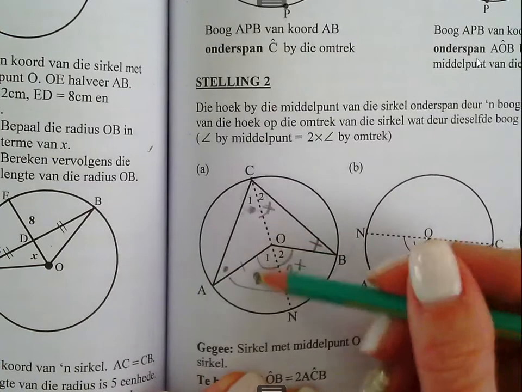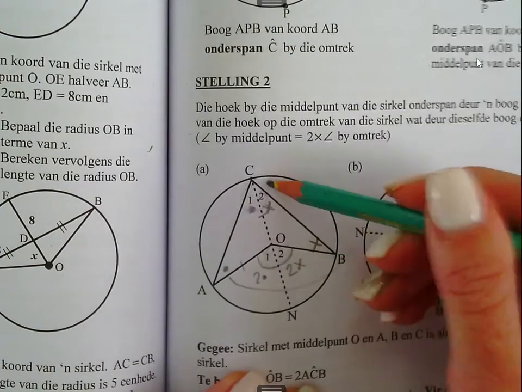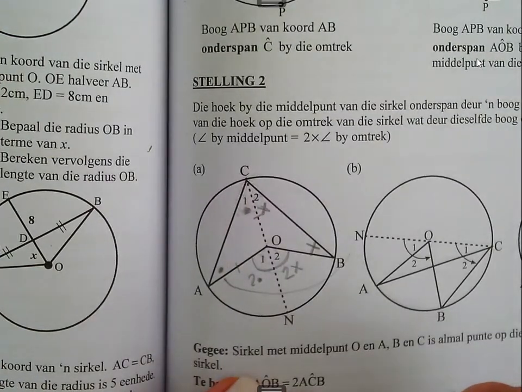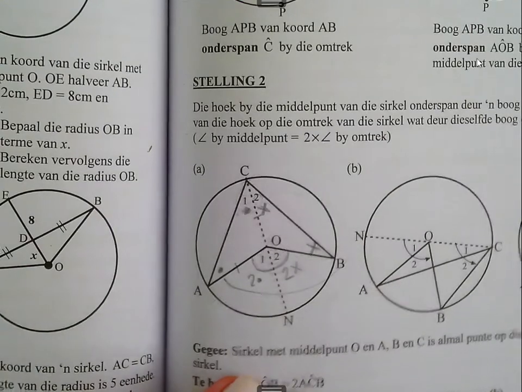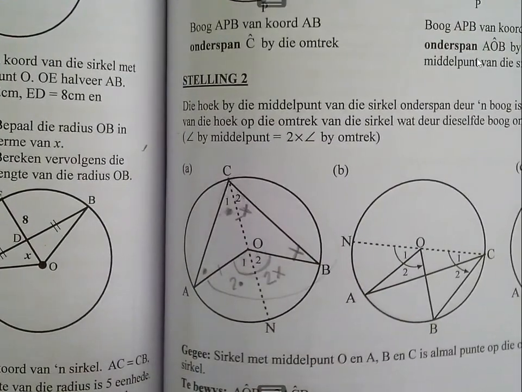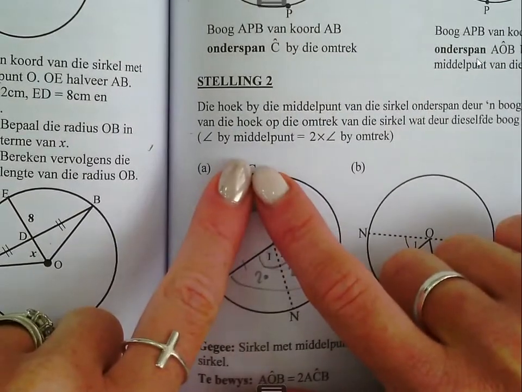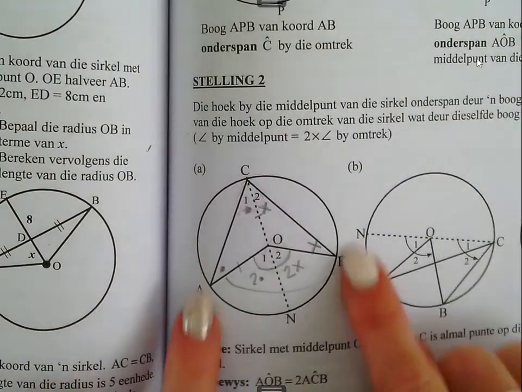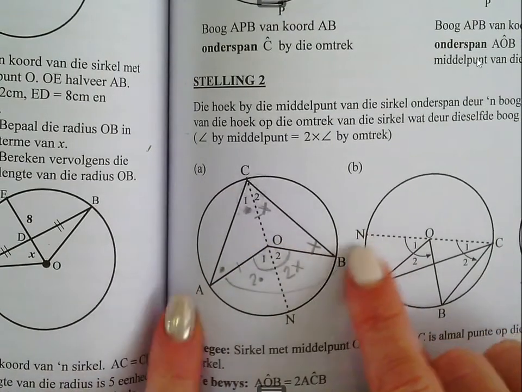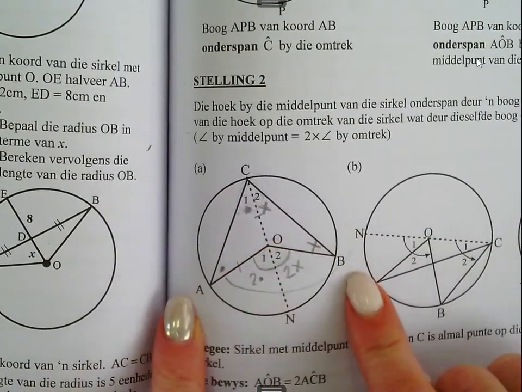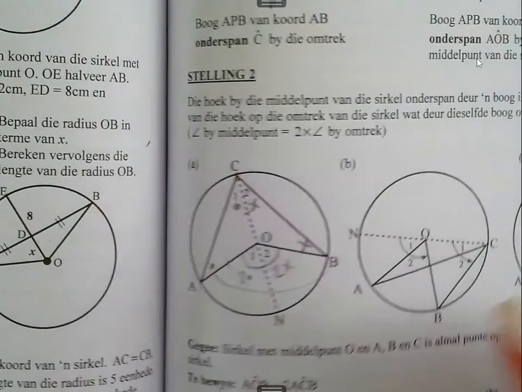So can you see the angle at the center is double the size of the angle at the circumference? And that's the property of the second theorem. The angle at the circumference is equal to half of the angle at the midpoint. Or the angle at the midpoint is 2 times the angle at the circumference.